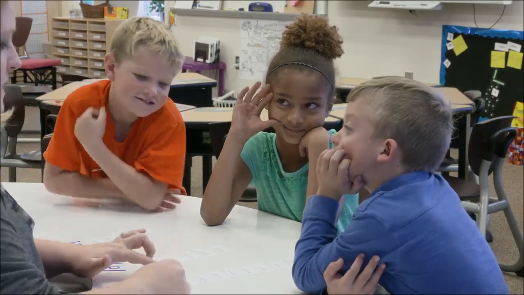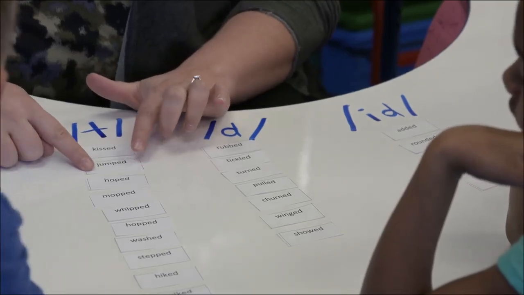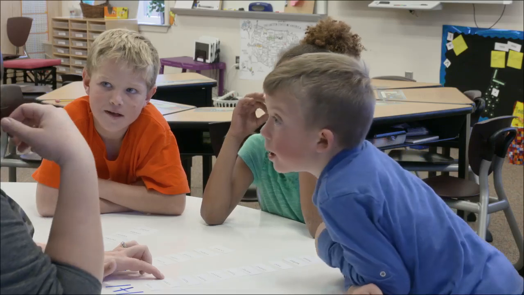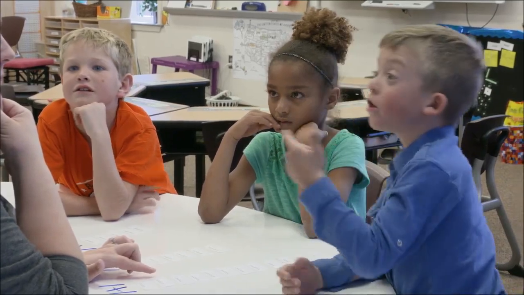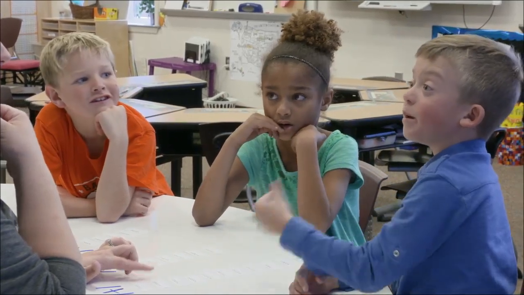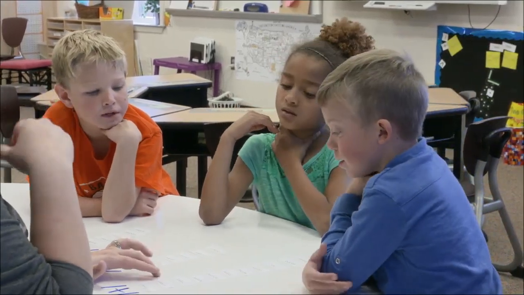What's the base word of this word? Jump. What does it end with? P. Wait, they're all unvoiced on the end, maybe. That's a good prediction. Should we try it and see if it works?